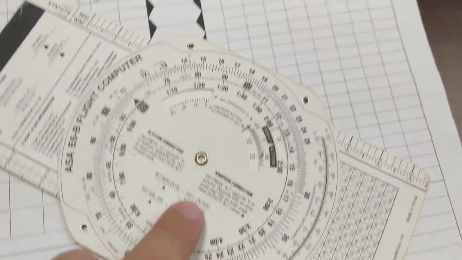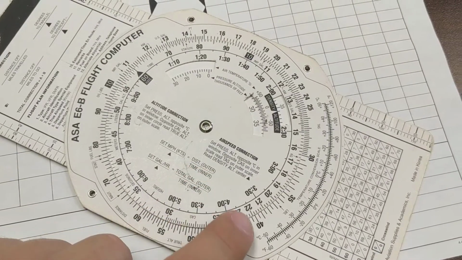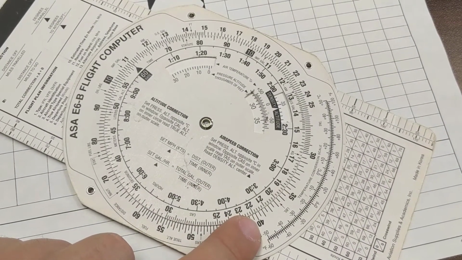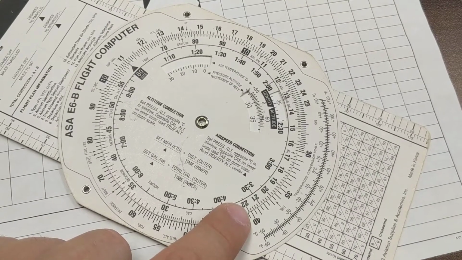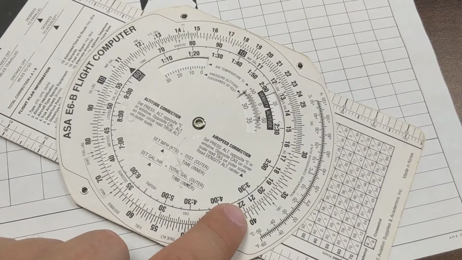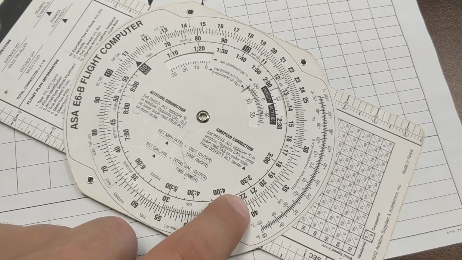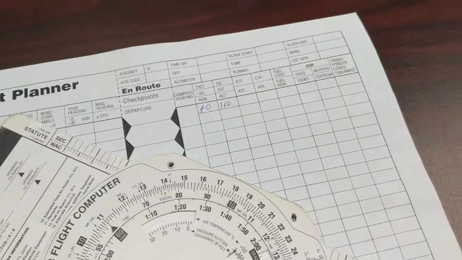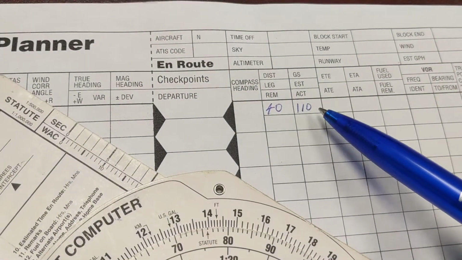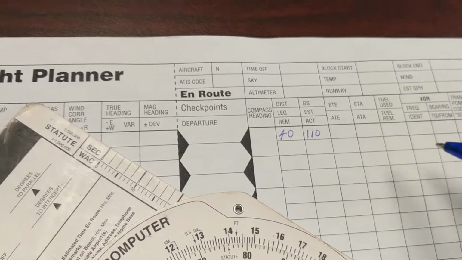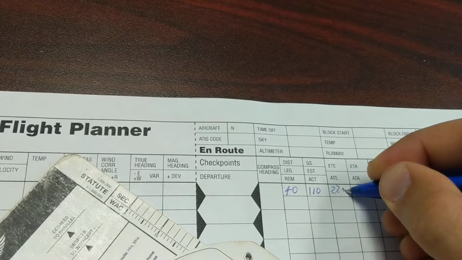Distance, which is 40 miles, is on the outer. So all we have to do is look for 40 on the outer scale, and then the inner scale number corresponding to it will be the time it's going to take us to cross those 40 miles. So let's round it up to a tenth, and it will be 22 minutes. So 22 minutes to cross 40 miles at 110 knots. Let's go ahead and put it over here: 22 minutes.